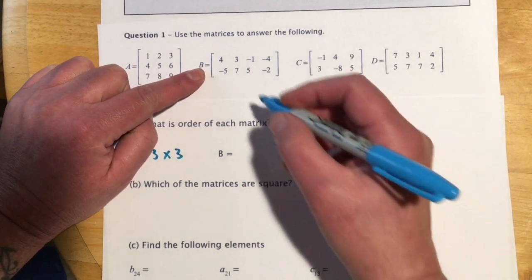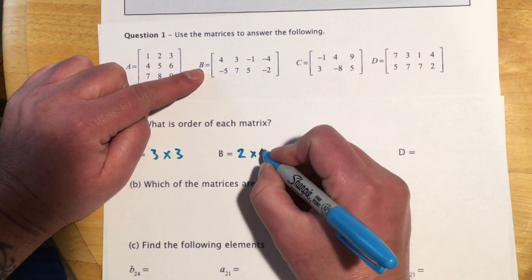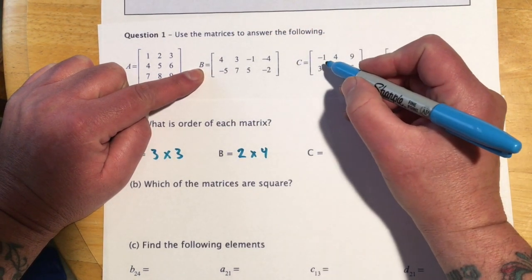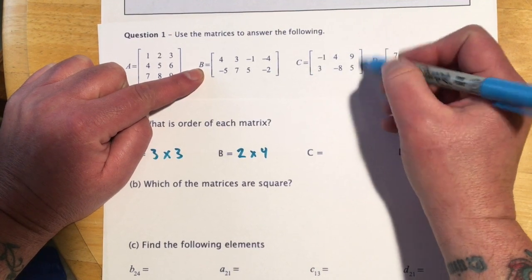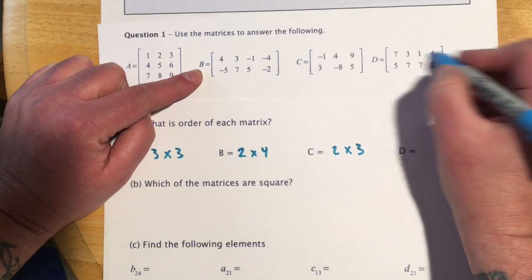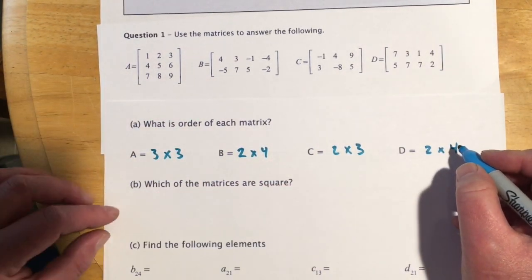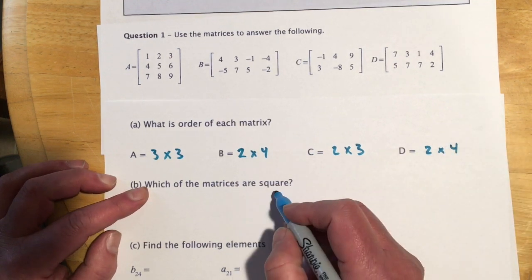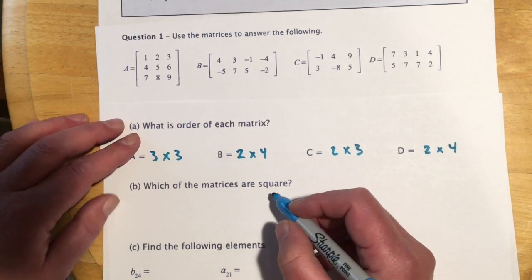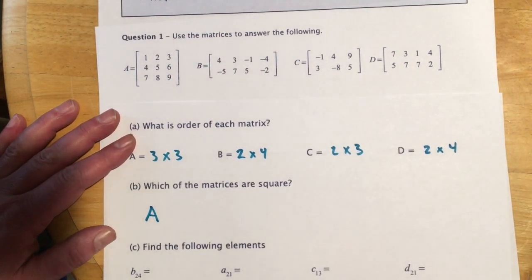Matrix B is 2 rows by 4 columns, so that would be a 2 by 4. Matrix C is 2 rows by 3 columns, so that'll be a 2 by 3. And then this one again is 2 by 4. So that's the order of the matrix. Which of the matrices is square? That would be the 3 by 3 one, so that'd be matrix A. So square just means it has the same number of rows and columns.